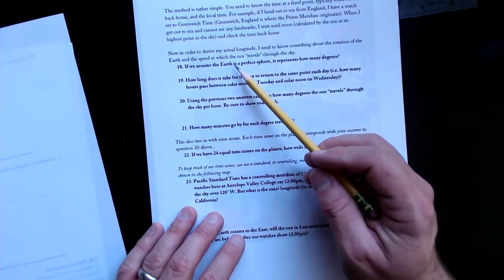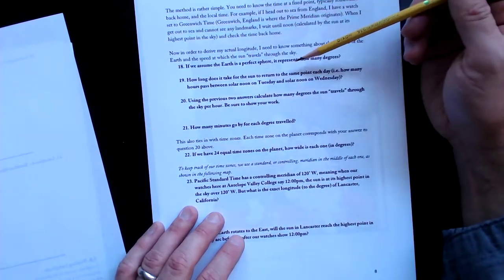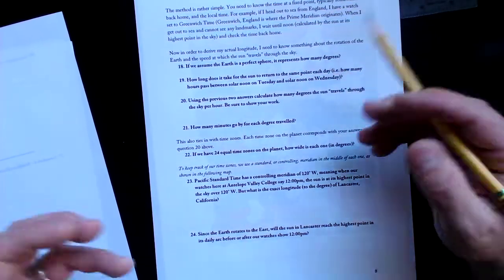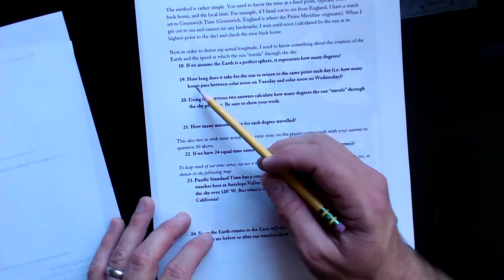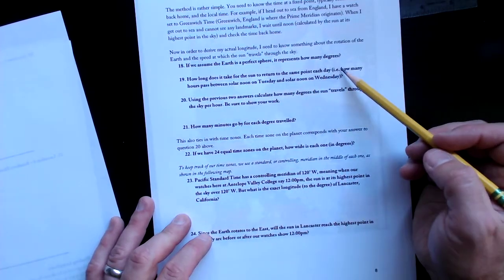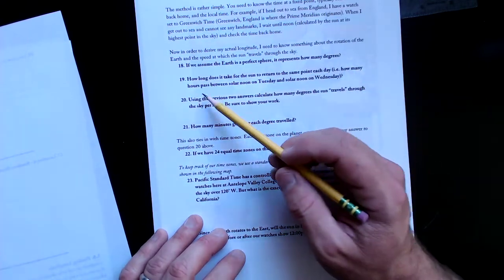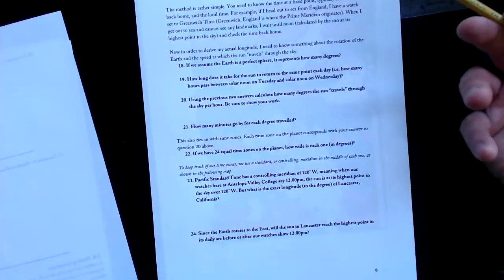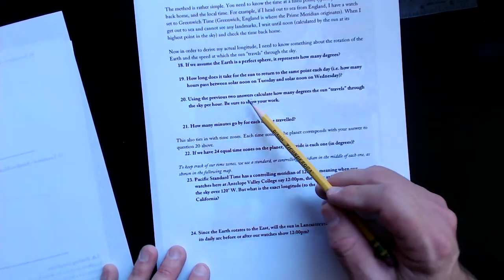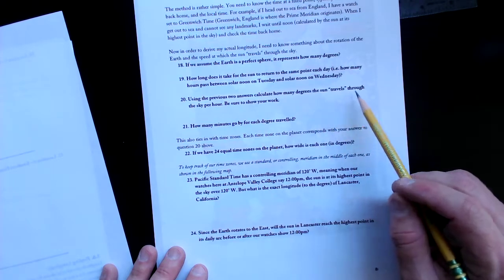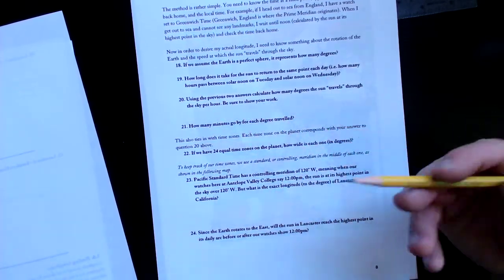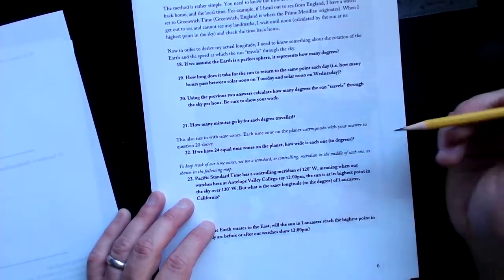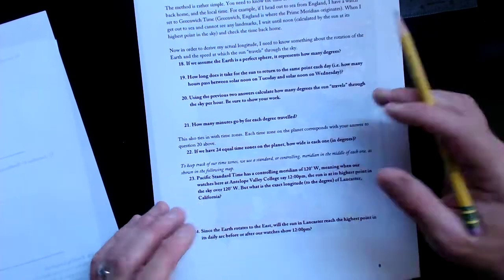But like here, question 18: if we assume the Earth is a perfect sphere, and you're only reading this after you've read all this other stuff, it represents how many degrees? So how many degrees are in a perfect sphere? How long does it take for the sun to return to the same point each day? That is, how many hours pass between solar noon on Tuesday and solar noon on Wednesday? So, how long is a day, right? And then using these previous two answers, calculate how many degrees the sun travels through the sky per hour. Be sure to show your work. And I talk about this in that geodesy lecture as well.